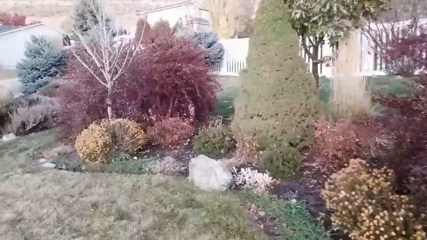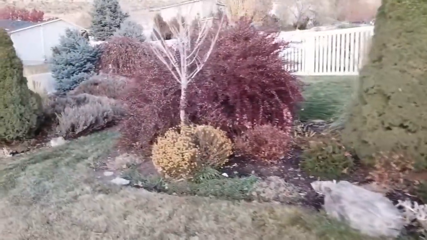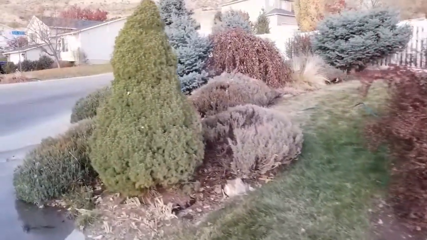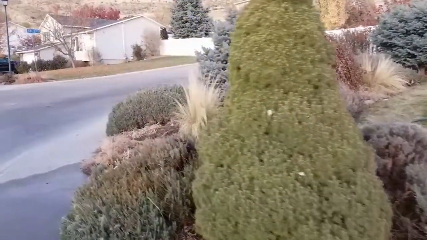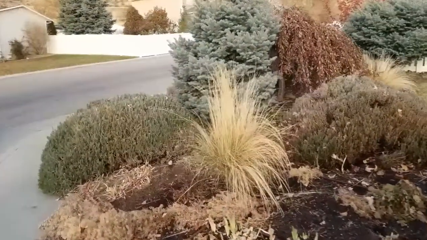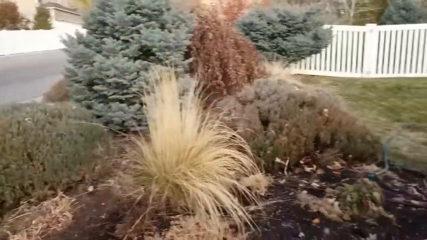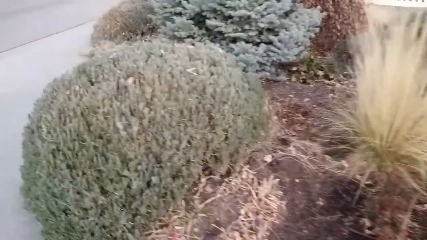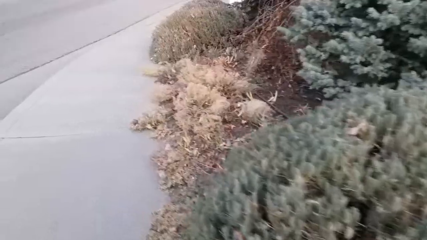Here we are in my front yard, and one of the environmental issues that I have to pay attention to is definitely deer. We have a lot of deer in this neighborhood that come through and they will eat my plants sometimes. So for that reason, I have got to watch my tulips. I cannot plant tulips here and expect them to live very well.